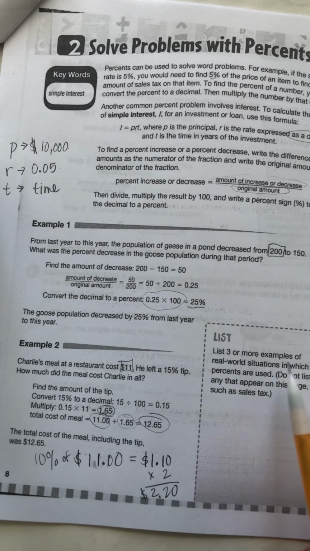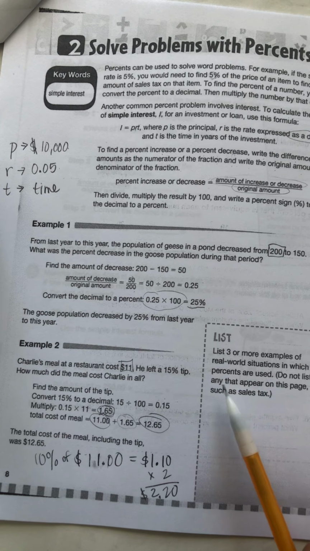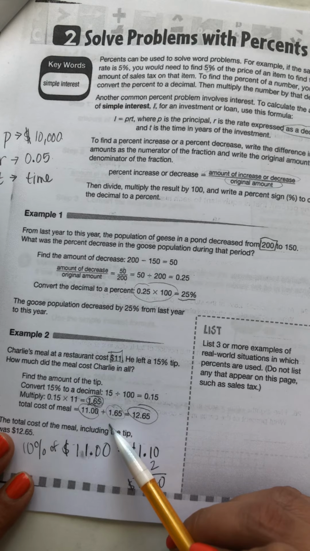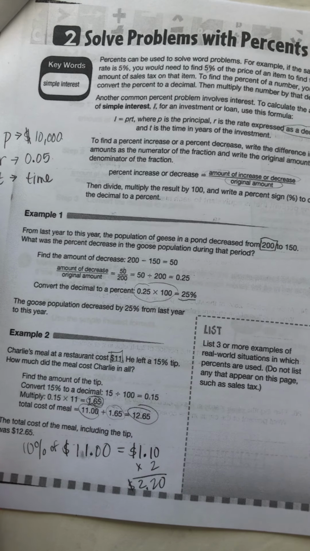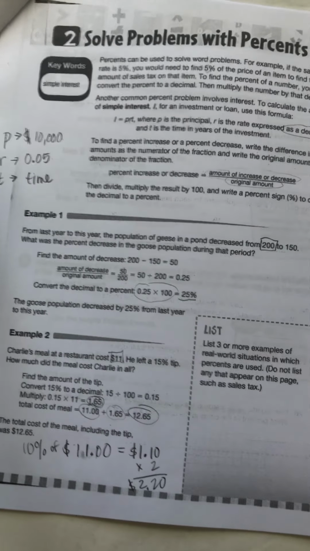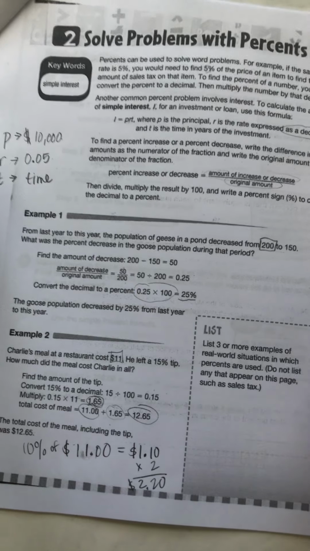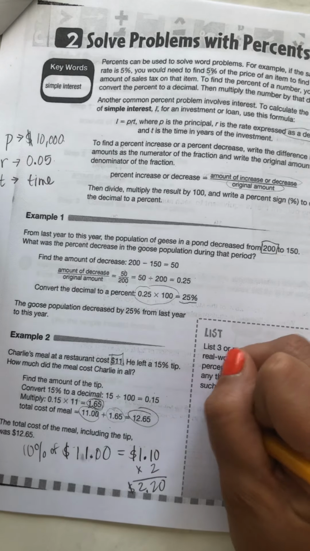List 3 or more examples of real-world situations in which percents are used. Do not list any that appear on this page, such as sales tax. So we had sales tax up here. We had tipping down here. What's another way that we use percents? We also had a percent of a population. A lot of times we use percents in surveys that we take.